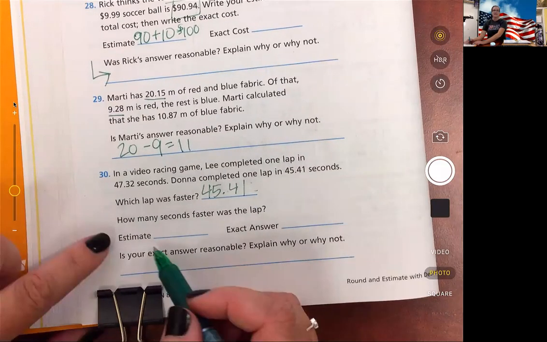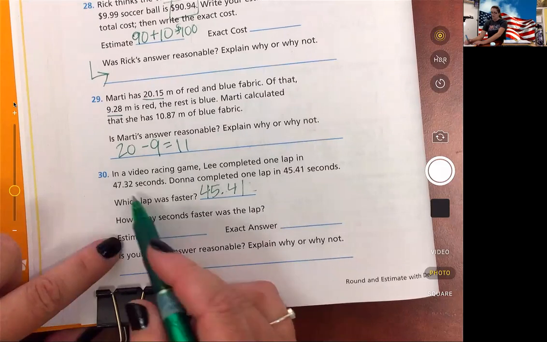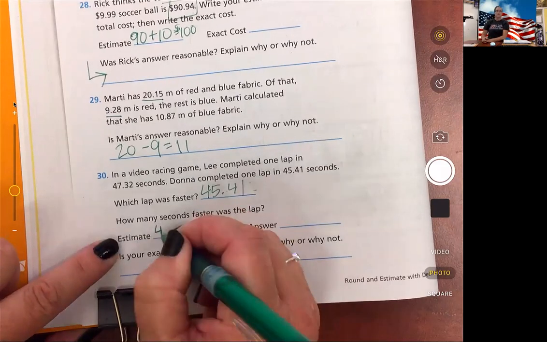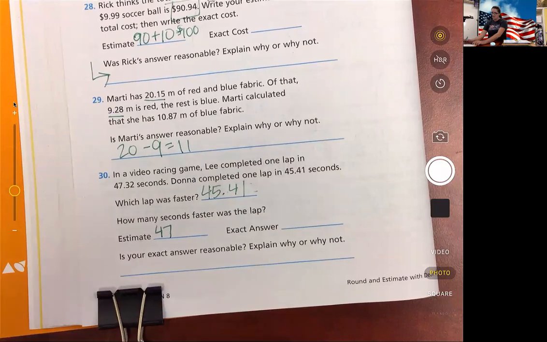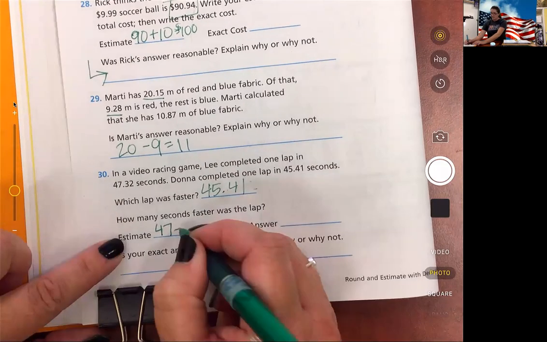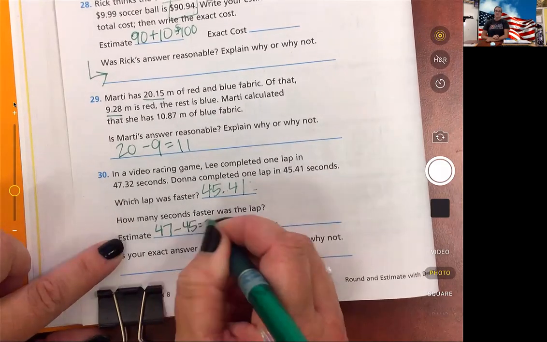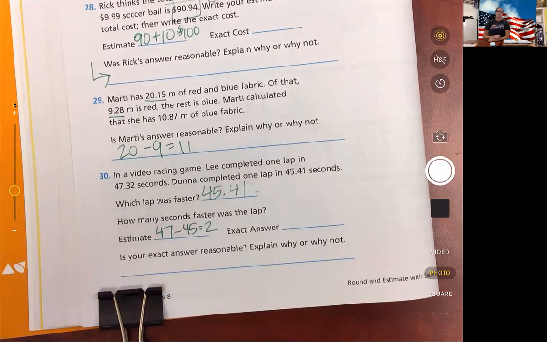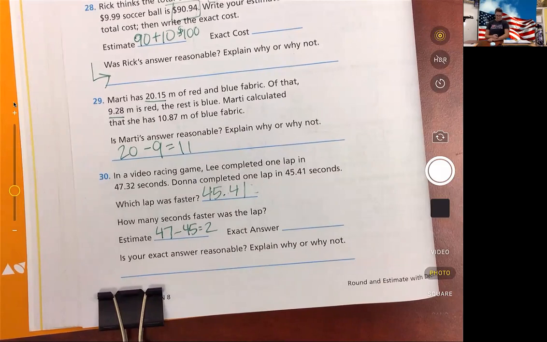So if I'm going to estimate, I would take my 47 and 3200ths and probably just make it 47. 45 and 4100ths, I'd round that to 45 for a 2-second difference. Okay, and then you could solve it and find your exact answer. Any questions on estimating?